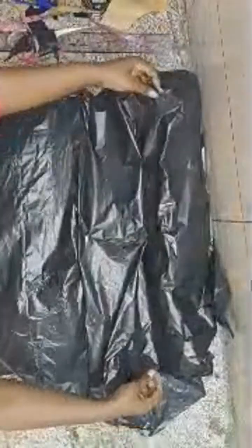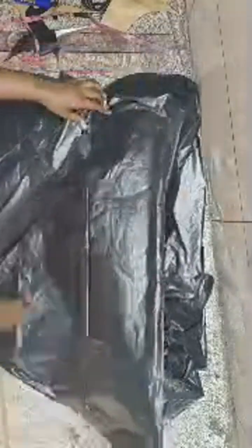This is a simple dress. I did not have so much time. I'm going to start work, so I decided I have to put something out. So I decided to make this a simple dress.